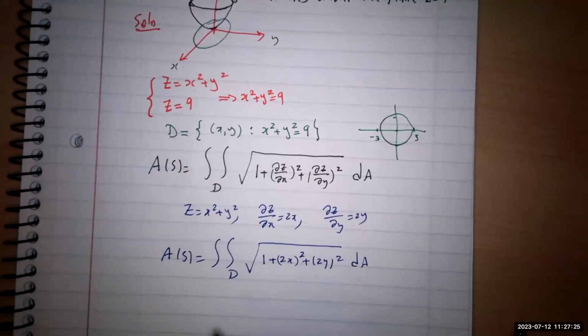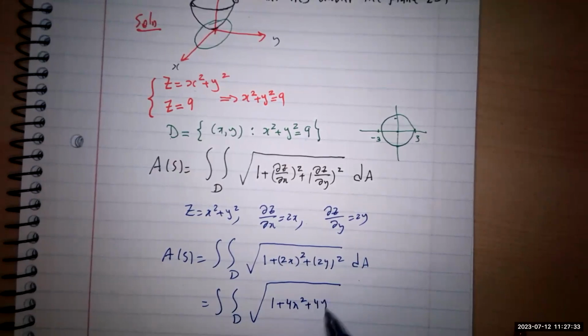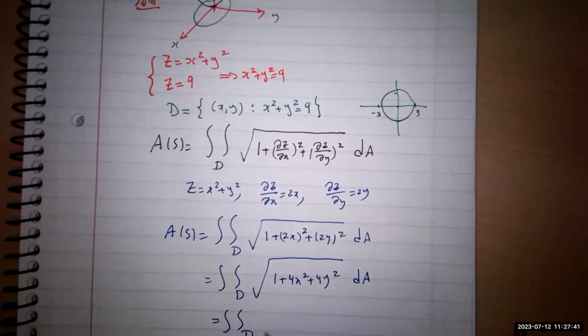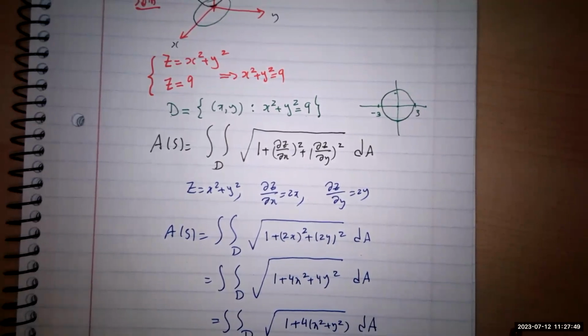If you do this, it's going to be the integral of 1 plus 4x squared plus 4y squared dA. You see, if you factor out the 4, you have to include 1 plus 4 times (x squared plus y squared) dA. Now look at this one.